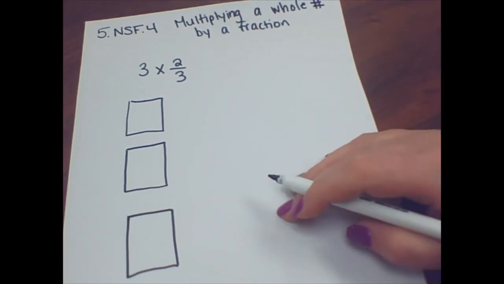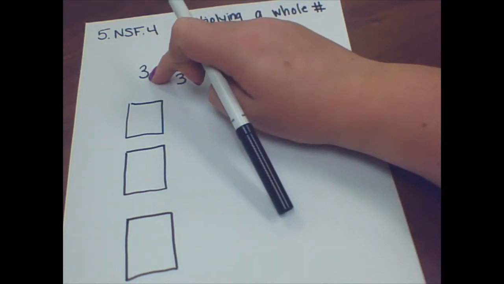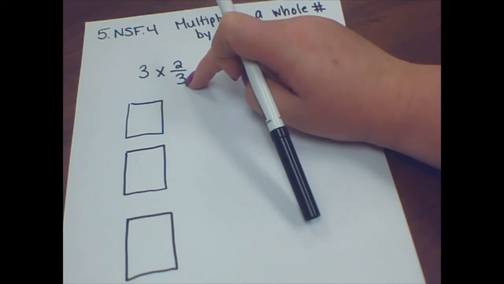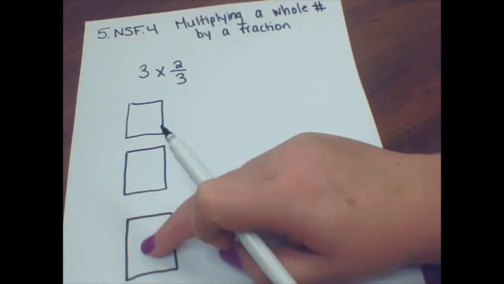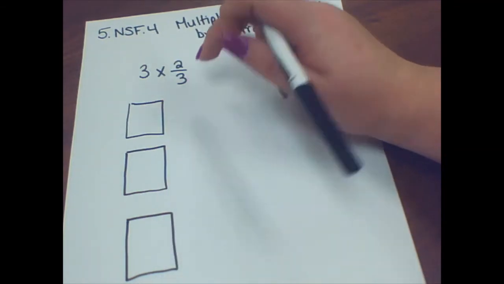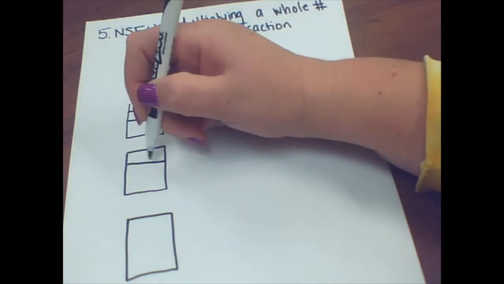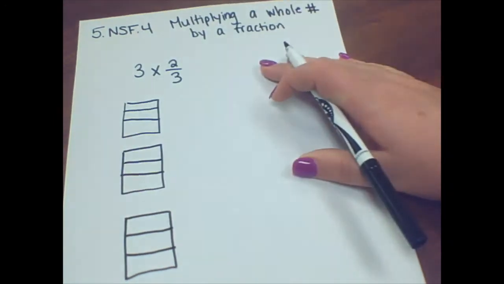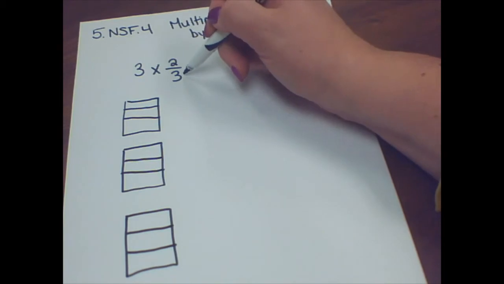The next step that you have to do is you need to split those 3 wholes into thirds, because that's what the denominator is. If this number was a 4, we'd split it into fourths. If it was a 5, we'd split it into fifths. Okay, so we need to split all 3 of these wholes 3 ways. All right, so we've got our 3 wholes split 3 ways.